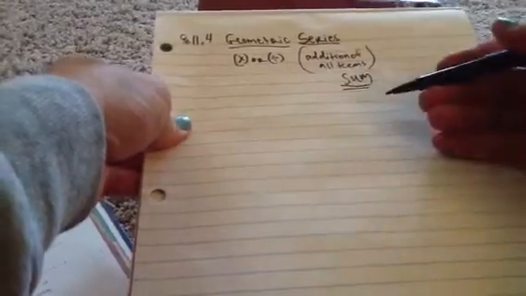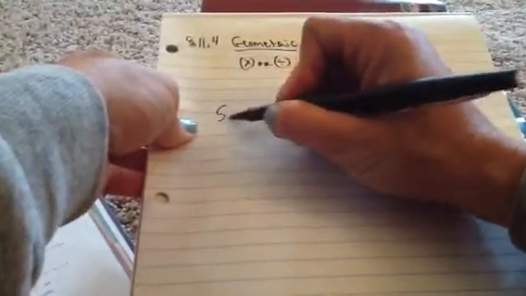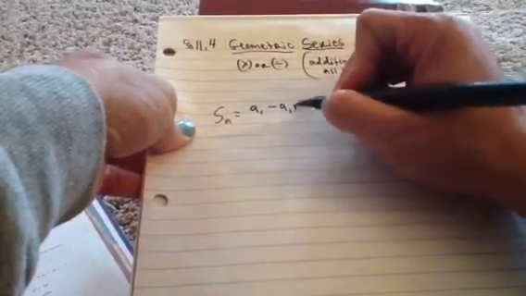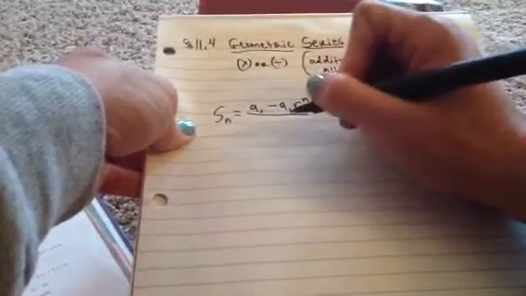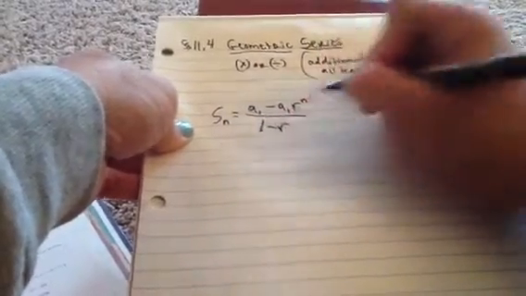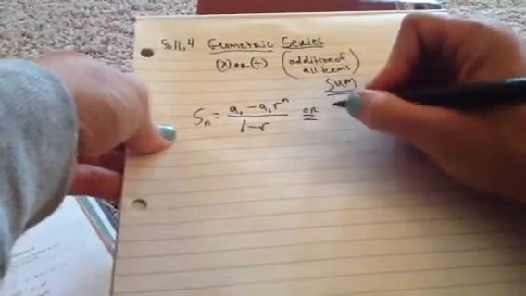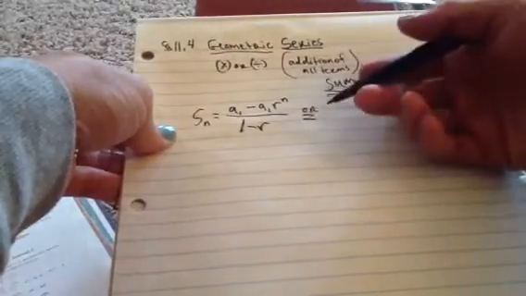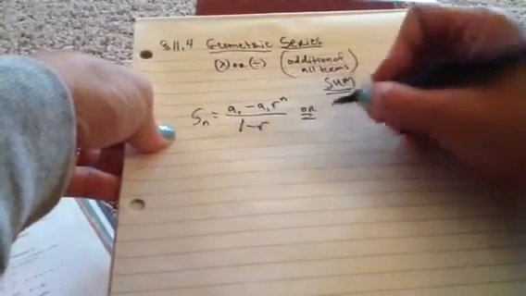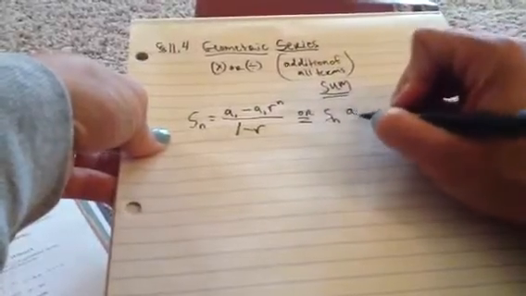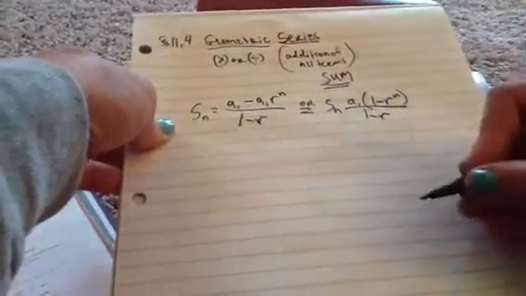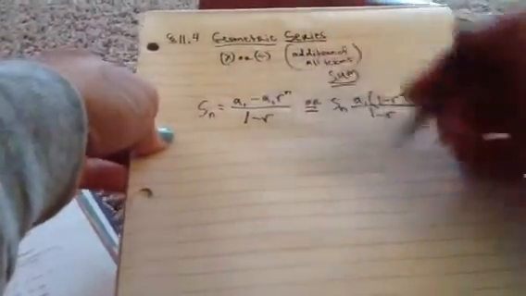We have a couple equations here. Again, we have a choice based on what's given. The first equation is the sum is the first term minus the first term times r to the n power, all divided by 1 minus r. Actually, this one is just a variation of that one, where we factor out a sub 1 and have 1 minus r to the n divided by 1 minus r. So it's just a simplified version of that.